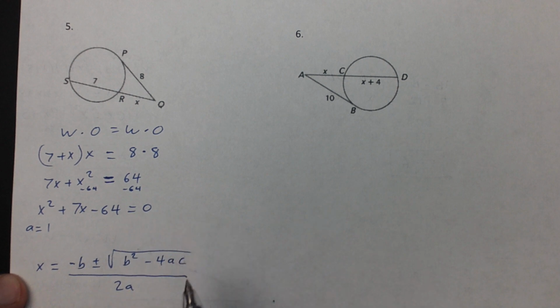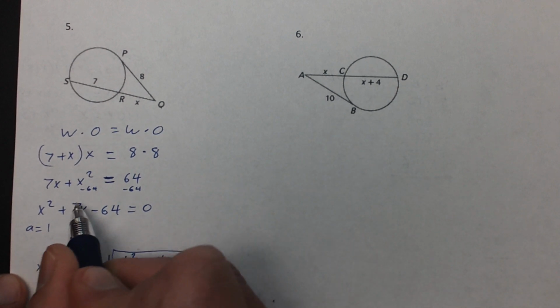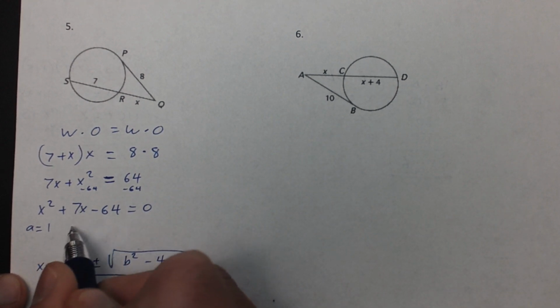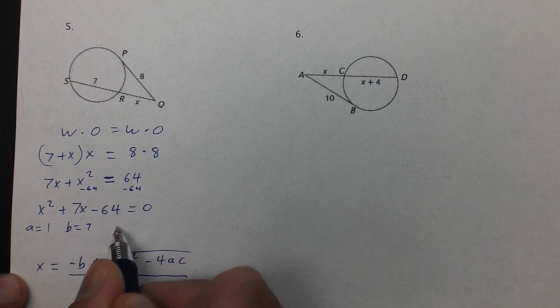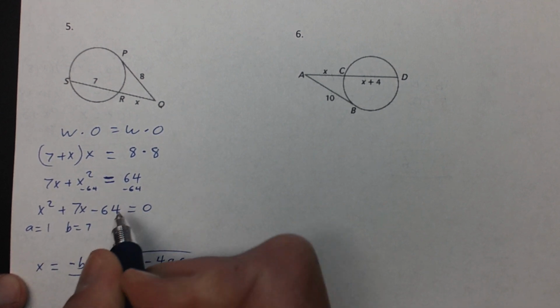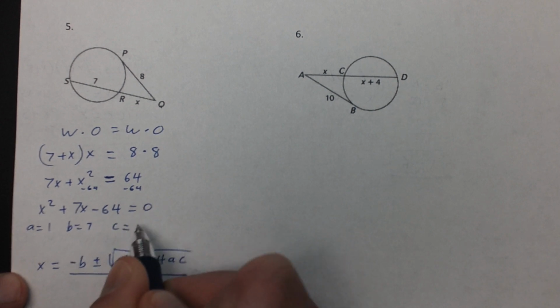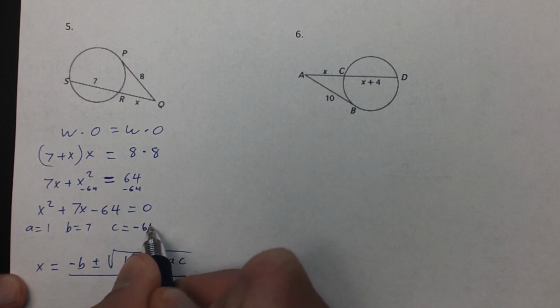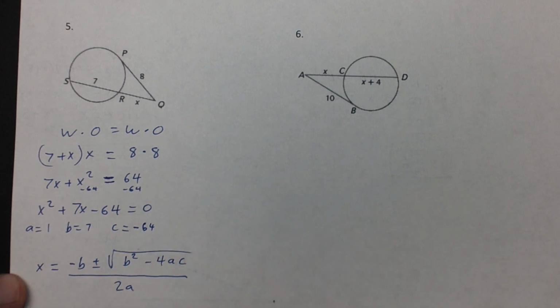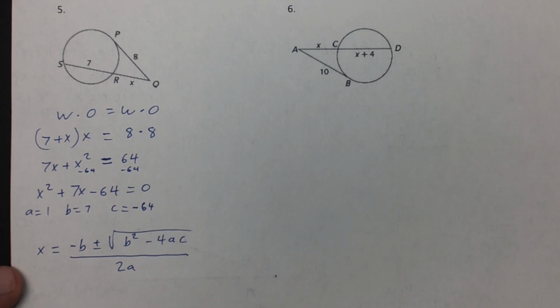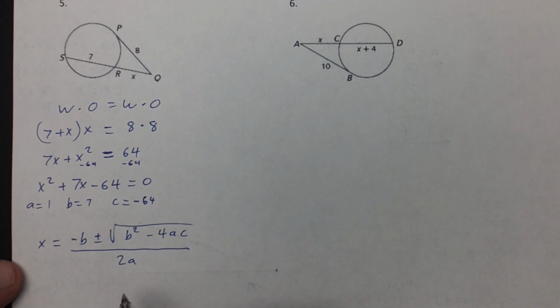Okay, in this case, my a is the coefficient in front of the x squared. In this case, a is just equal to 1. My b is the coefficient in front of the x term, so b is equal to 7. And c is this constant. Don't forget the negative. C is equal to negative 64. So I have a, b, and c. I just basically need to plug them into this equation.